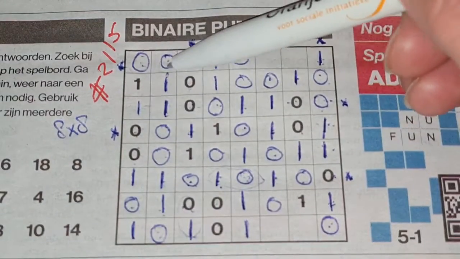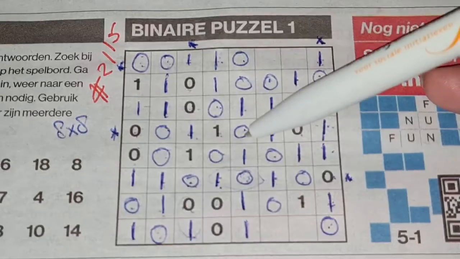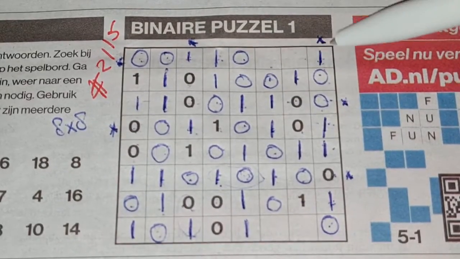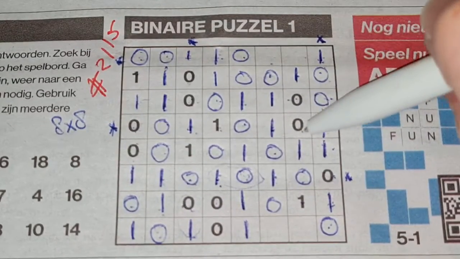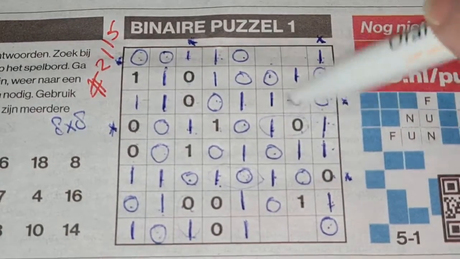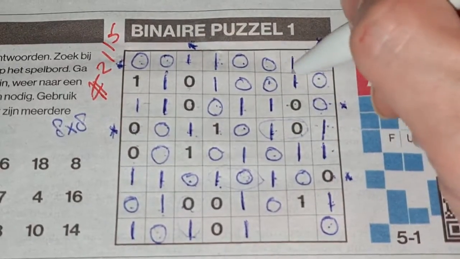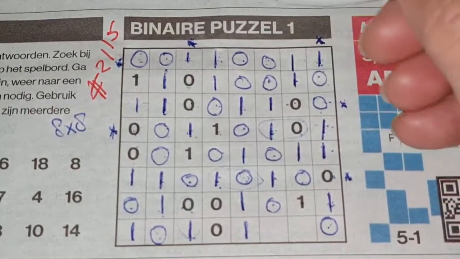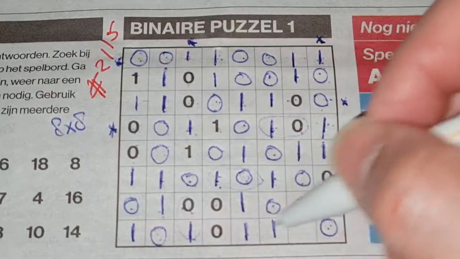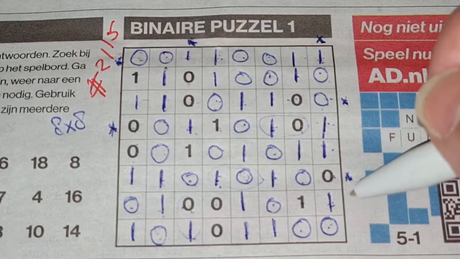O, O, O, O, 1, 1, 1, 1, O, O, empty box, 1, 1. So we need to switch these two digits. We have a 1 here, this should be an O. We have an O there, this should be a 1. We have now 4 O's, so the rest are 1s. Double 1, here no, there no. Alright, finished in 6 minutes.